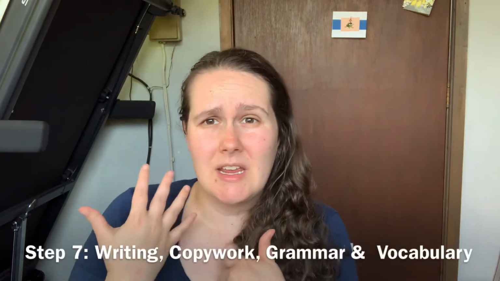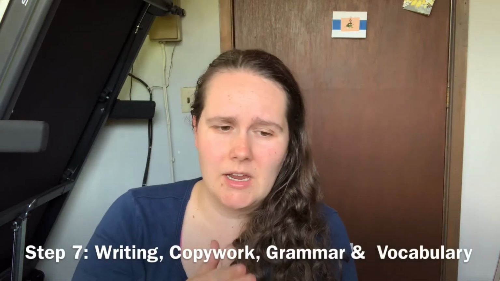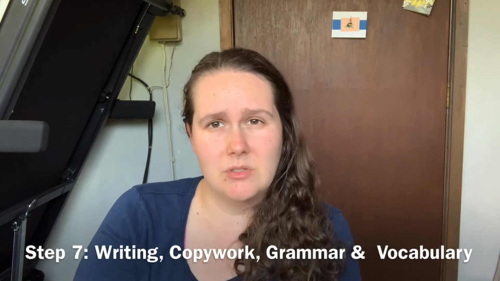Step number 7 is incorporating writing and grammar. There's a couple ways that we do this. We do this through copywork, which comes from the books that we're reading. Right now, I pick the copywork passages, and I would like to get to the place where my kids can choose whatever copywork passage they want. But we'll tie in whatever we're learning from Grammar Galaxy, or if there's a grammar program or printable that I can find that's theme-based, we will use that instead.